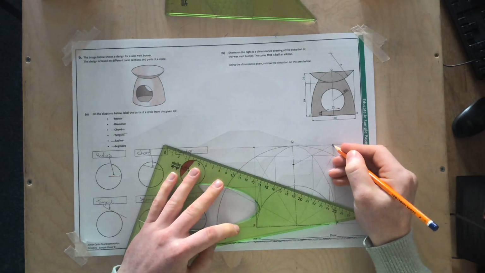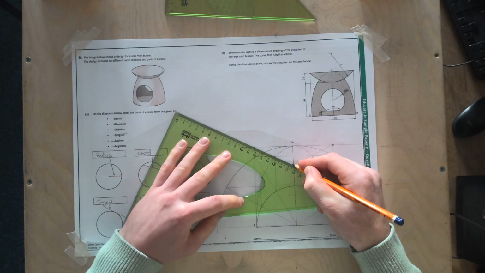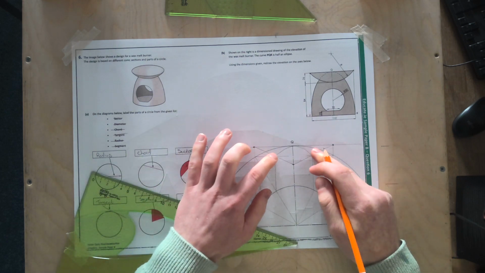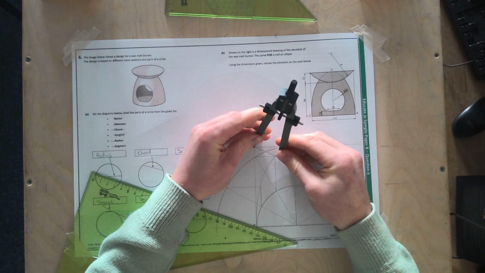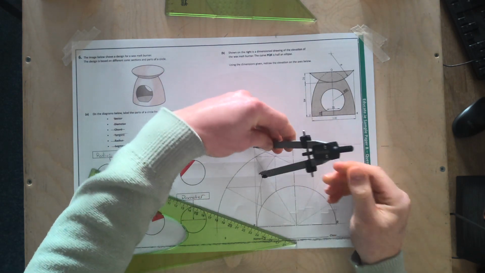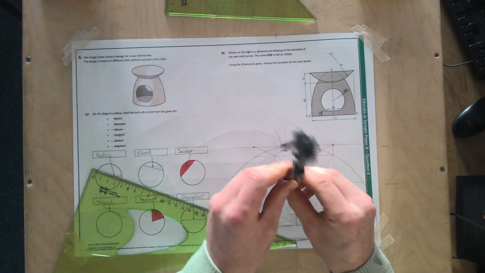So I'm going to join this point here into the middle and back out here again. I'm going to bisect those 2 lines now I drew. So bisect the line, compass more than halfway of the line, swing it on each side.